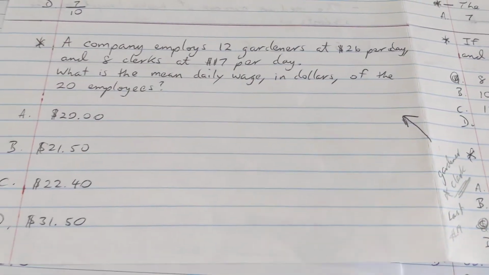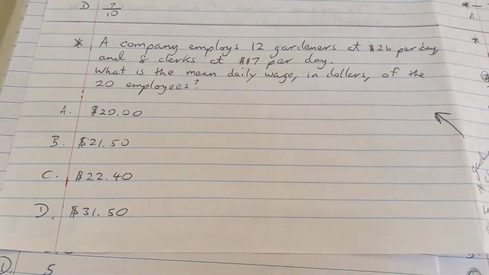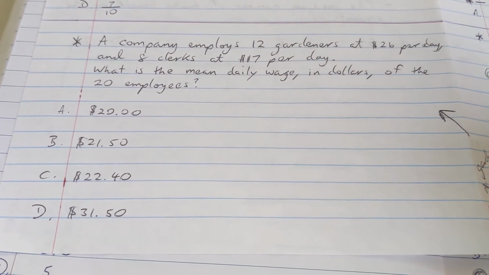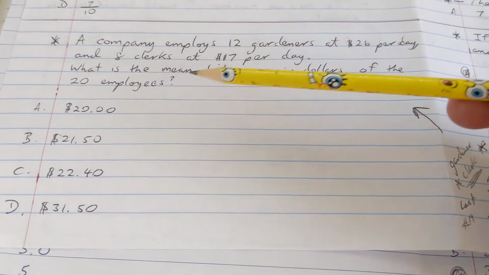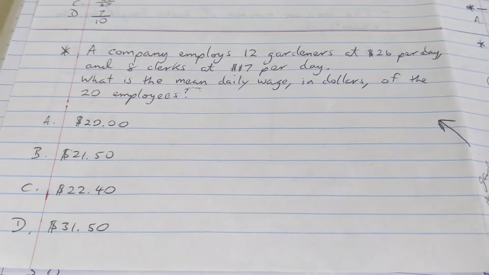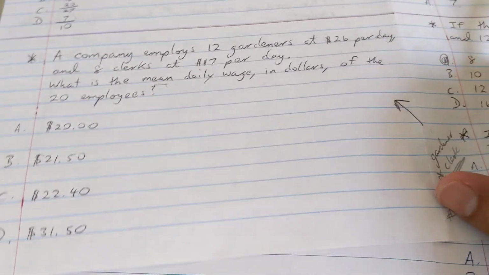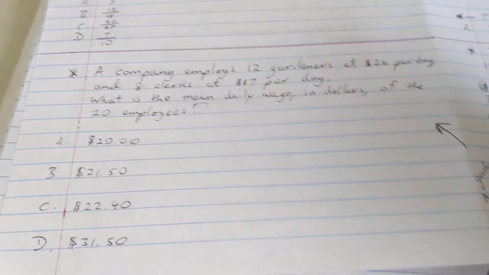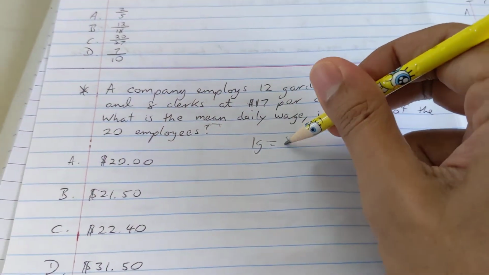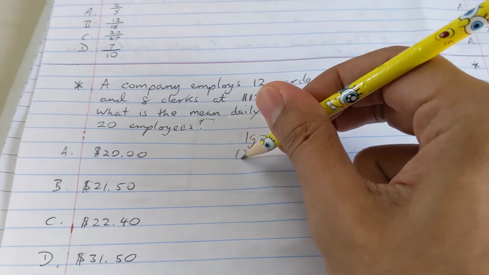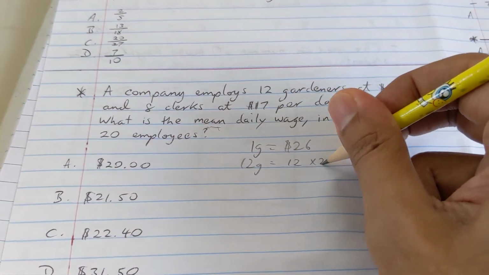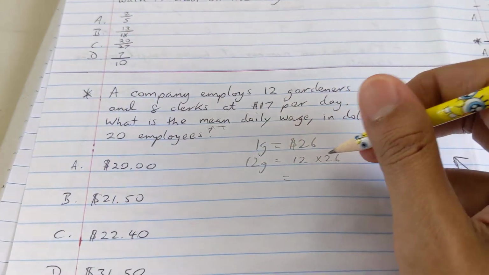One more to finish off this one. This is one that comes ever so often. Sometimes it ends up in the money section though, because it's dealing with wages and salaries, but it is dealing with statistics as well, so I'm going to cover it here one time. So this company has gardeners and clerks. One gardener, a day, I have to pay them $26. So for the 12 gardeners I have on my payroll, it's going to be 12 by 26, and I have to work this out the long way.